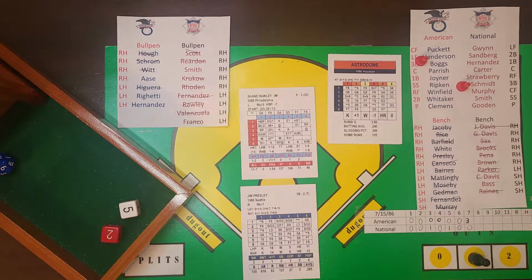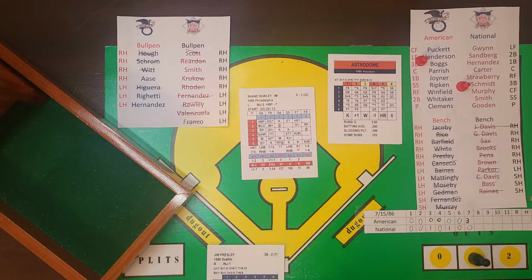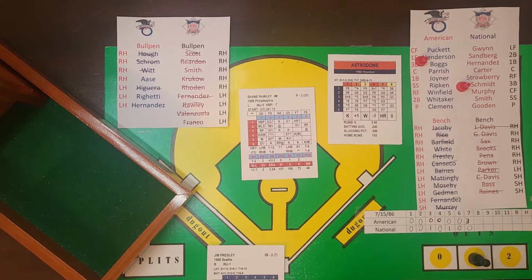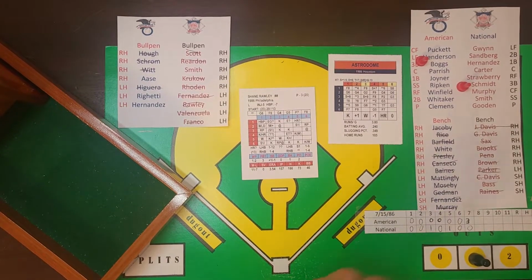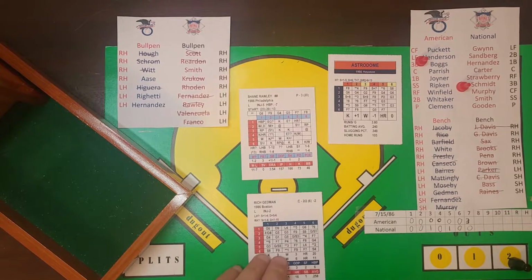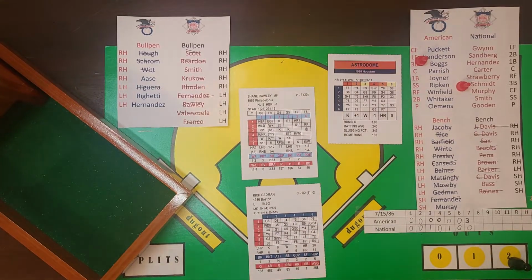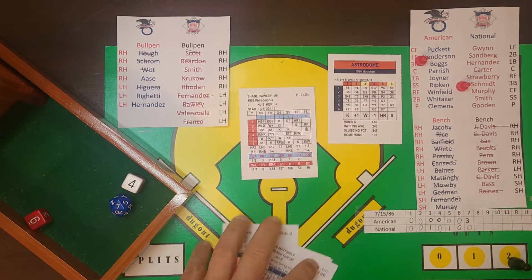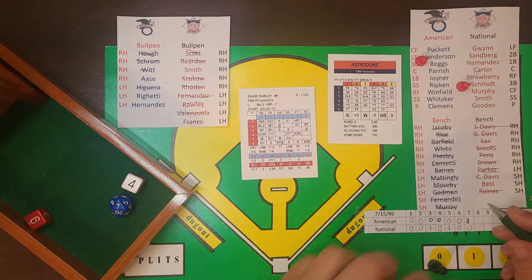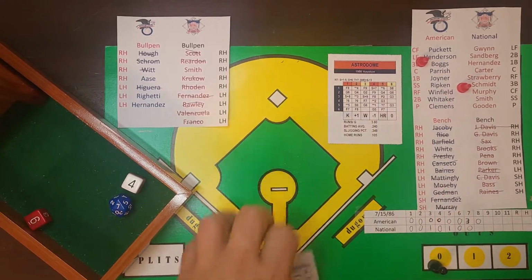2-5, and that is an automatic out against right-handers. And the out is going to be a 3, which is a ground ball to second. It was Presley's pinch hit homer that got the American League started last inning. Here's Rich Gedman. 5-6 on Rawley. It's a strikeout. 19 is too high. We go to Gedman. 6-4, ground ball to second. That's going to end the inning. So Shane Rawley, a very nice 8th inning, keeps things tidy.